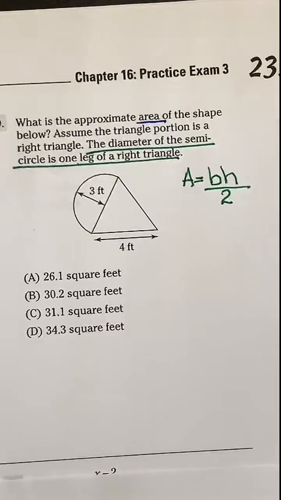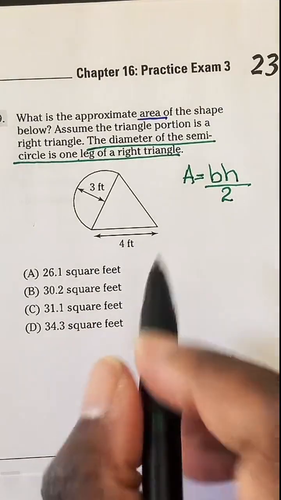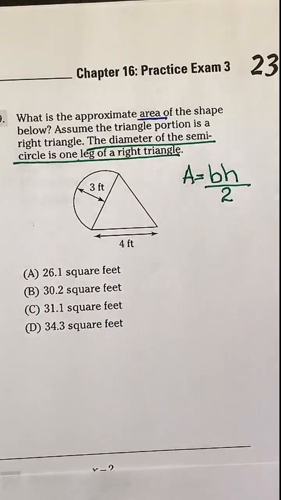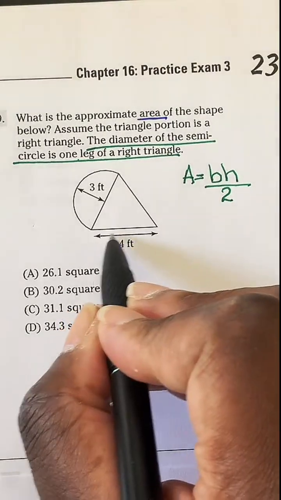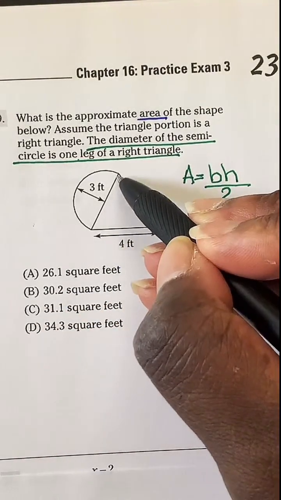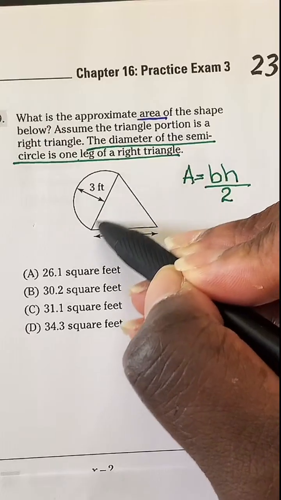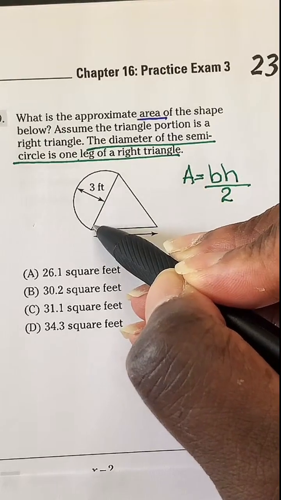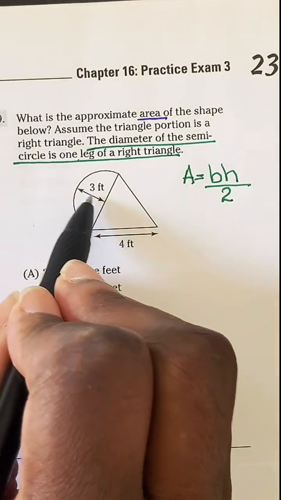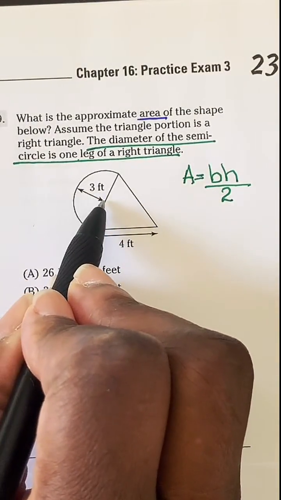Okay, so if we know we have a base, this could be the base, this could be the base, it doesn't matter. But we know we have something by 4. But then here, we need that diameter. The one thing that we know about circles, from here to here, that 3 feet, that's our radius.